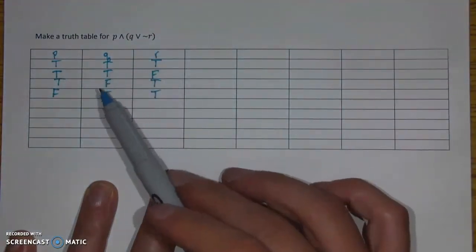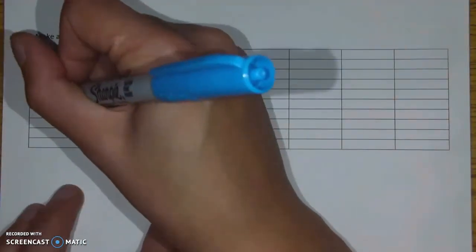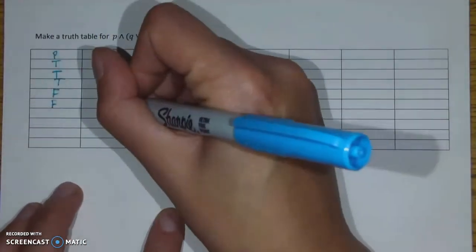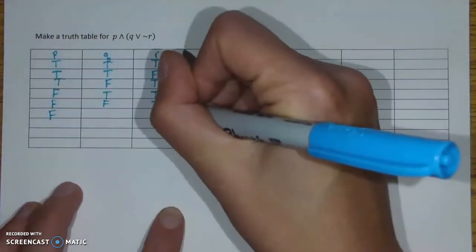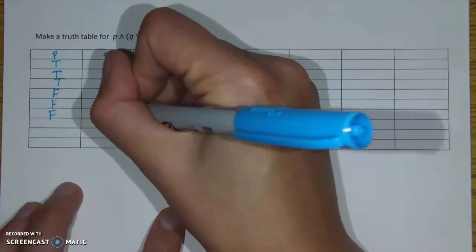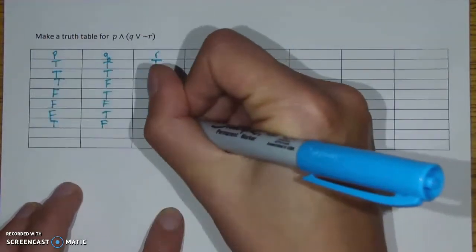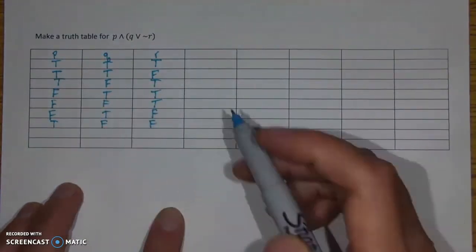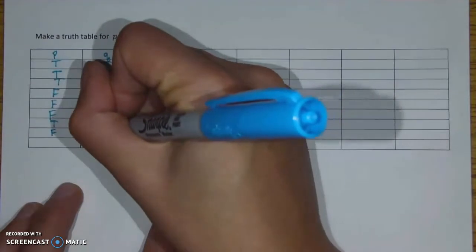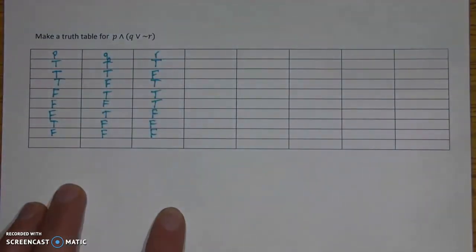I could also have a combination where two of them are false and one of them is true. So P and Q are false and R is true, or P and R are false and Q is true. And what about P being true and the other two being false? And I could also have it where all three of them are false. And if all three of them are false, well, it's just false all the way across the board.